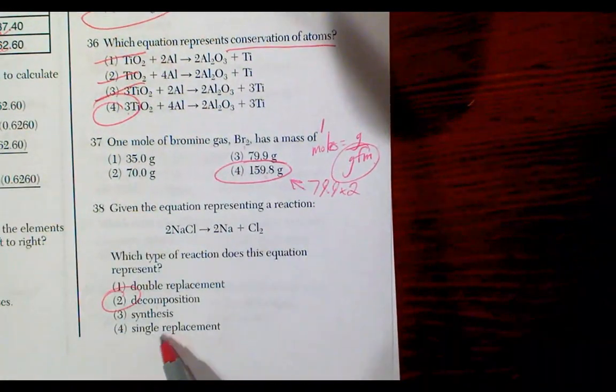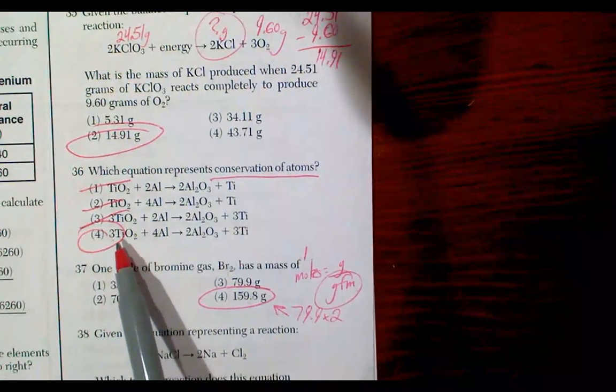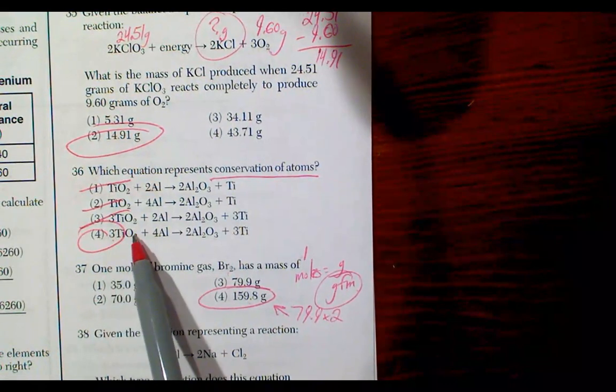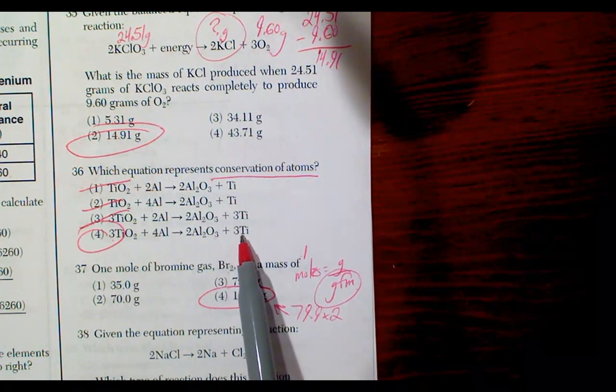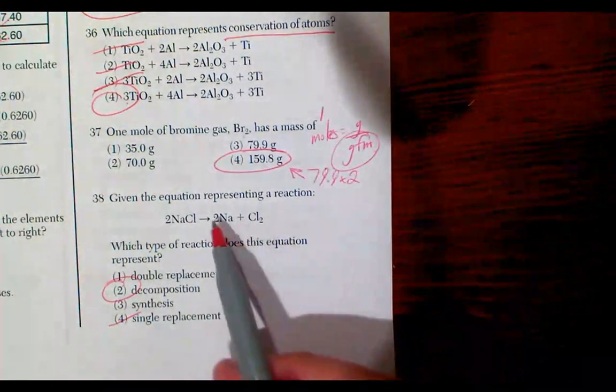A single replacement reaction is like the one we looked up here, where Al is by itself, Ti and O are together, and then Al seems to have moved in and kicked out Ti, so now Ti is by itself, Al and O are paired up. That would be a single replacement reaction, but that's not what this shows.